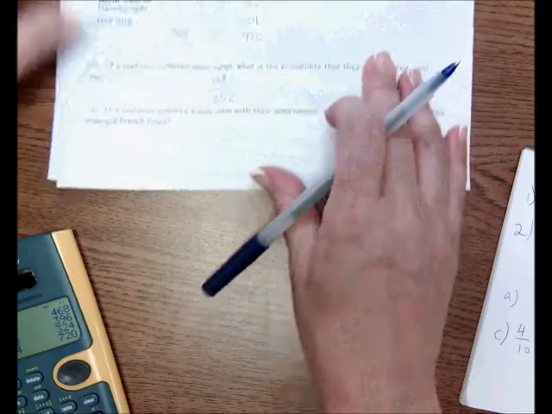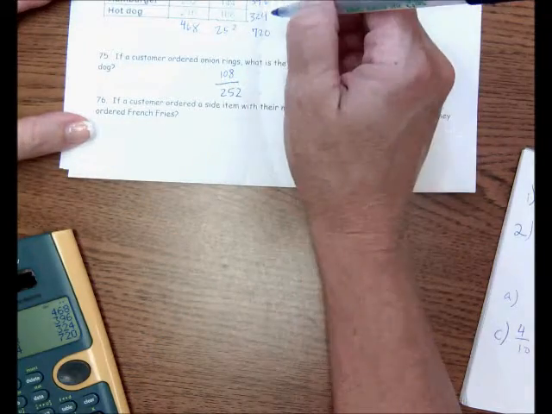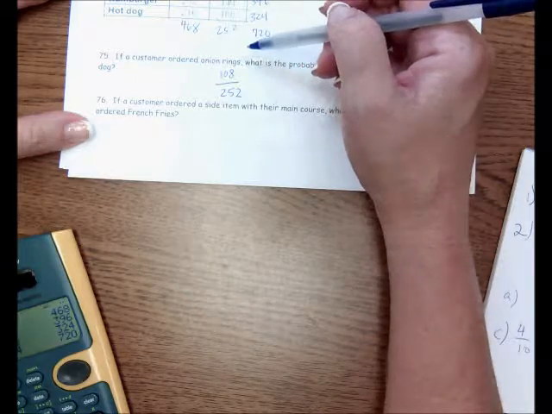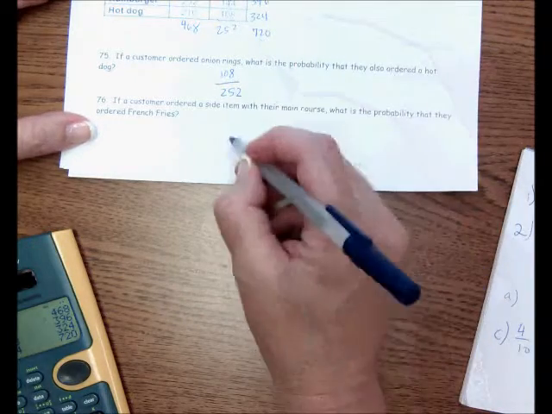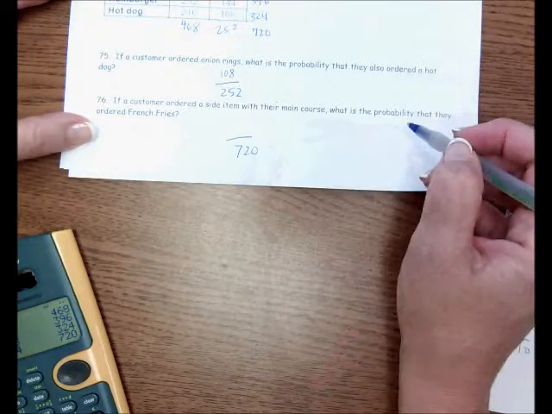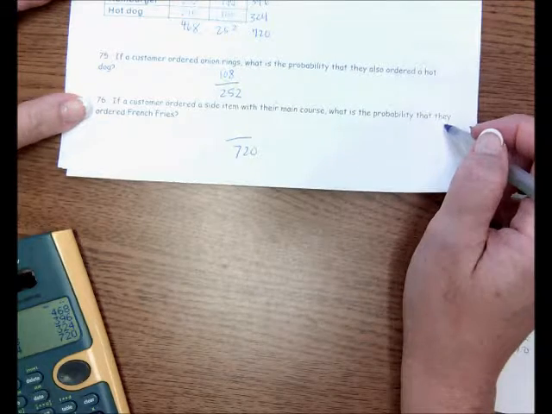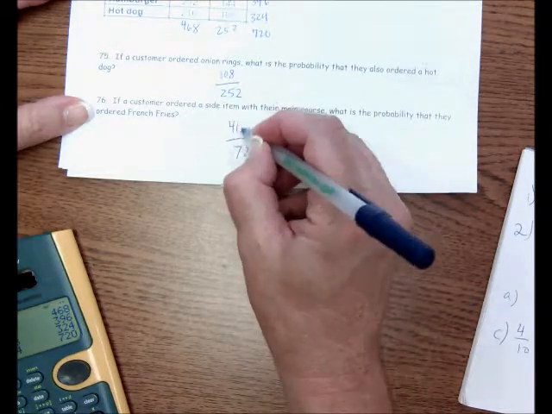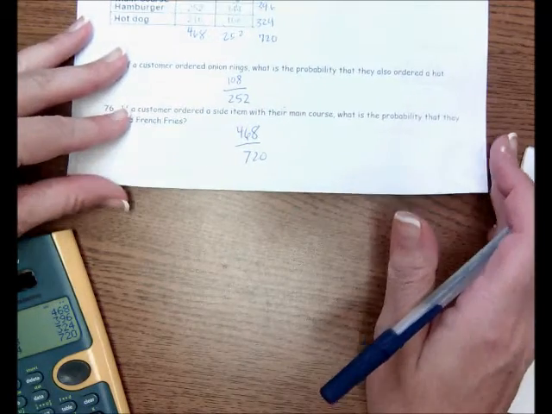If a customer ordered a side item, so all of the customers ordered a side item, that would be out of 720. What is the probability that they ordered French fries? So I need to have the total amount that ordered French fries. So 468 over 720, and then simplify from there.